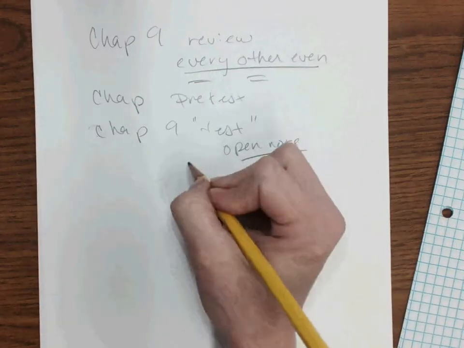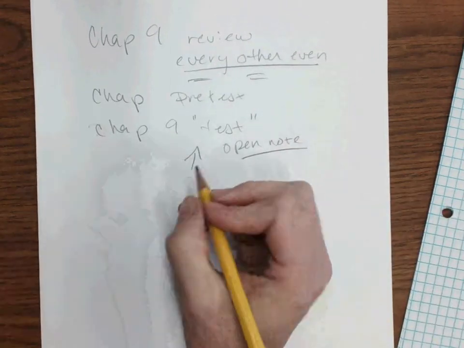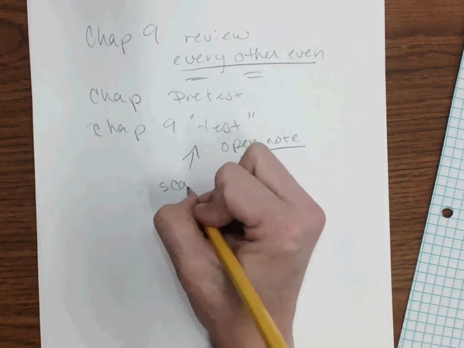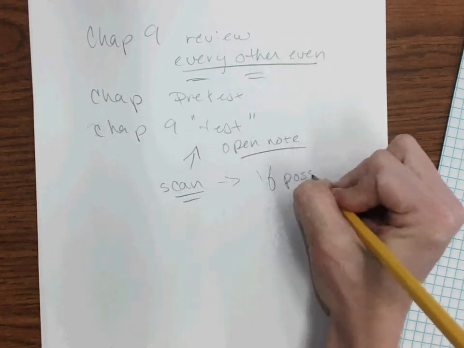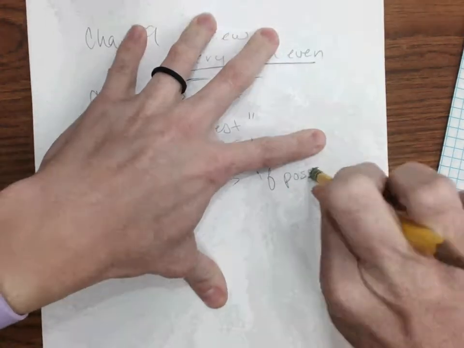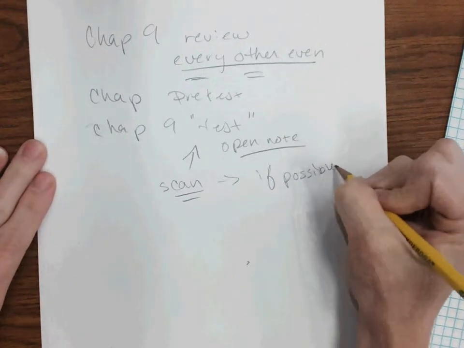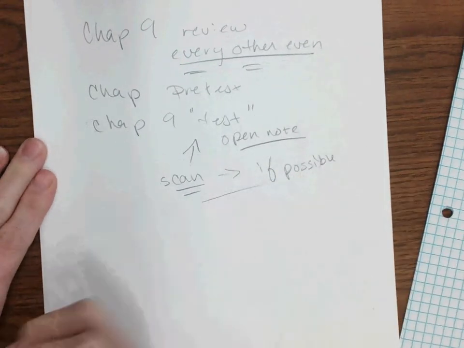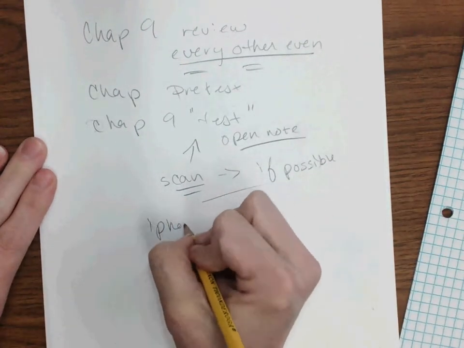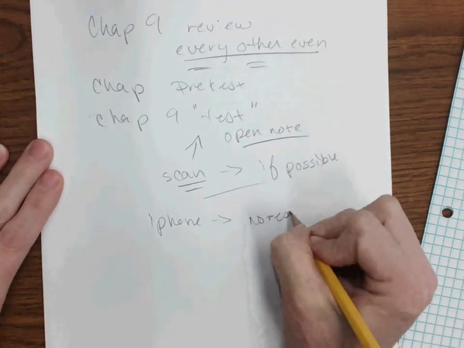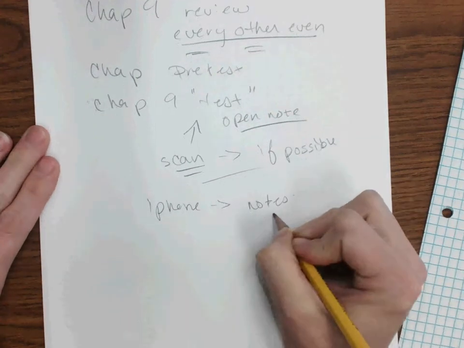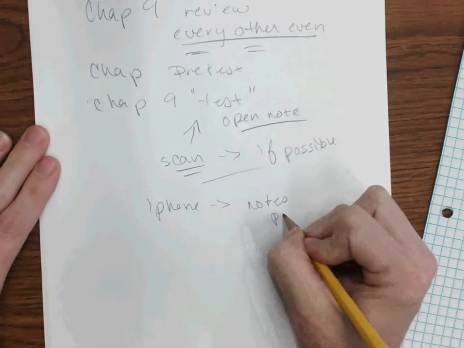In order to submit this, I would like you to please scan it if you can. If you have an iPhone or any kind of Apple device, you go to the Notes app, and if you take a picture, it asks you to scan it.